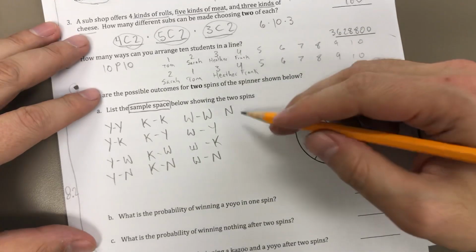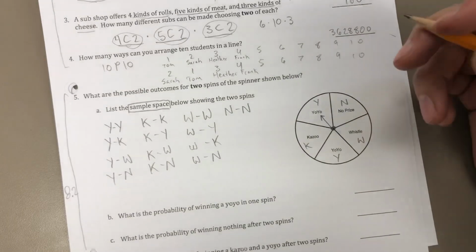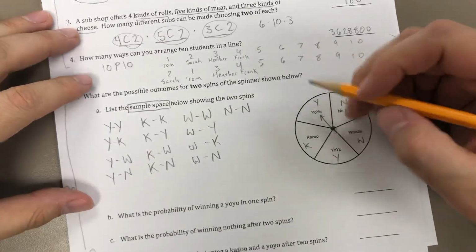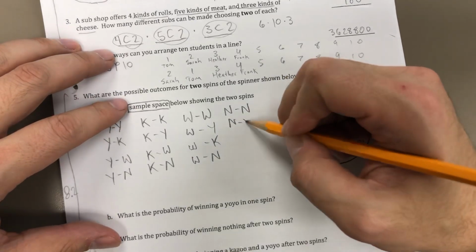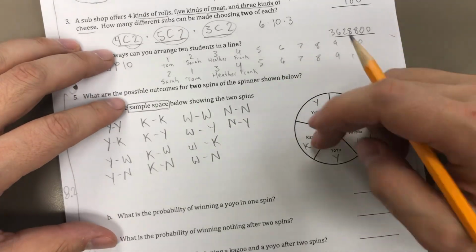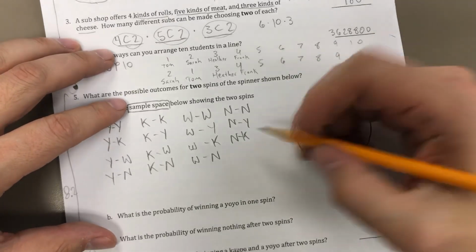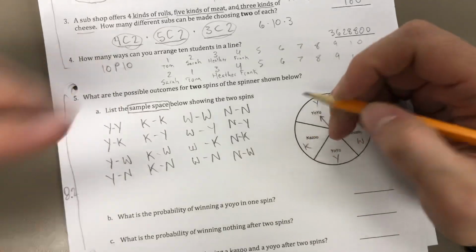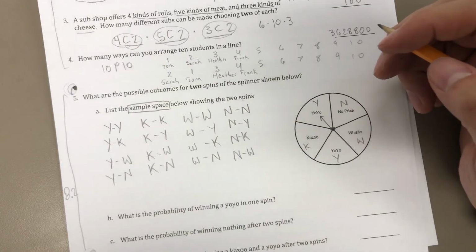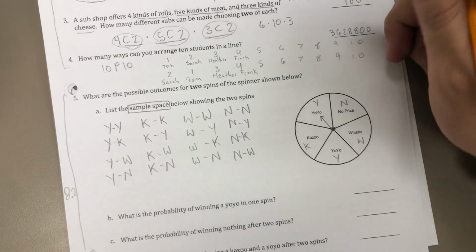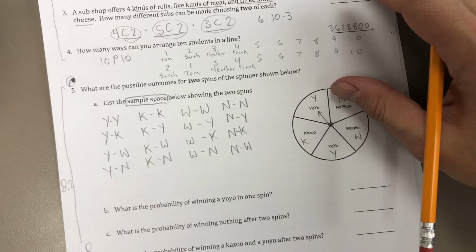If I get a no prize first and then I flick it again and I get another no prize, that's one option. I could get a no prize and then a yo-yo. I could get a no prize and then a kazoo. And I could get a no prize and then a whistle. So these are all the different options that I could get and the likelihood of them happening. So what's the probability of winning a yo-yo in one spin?